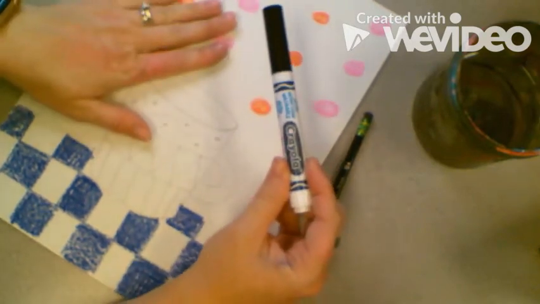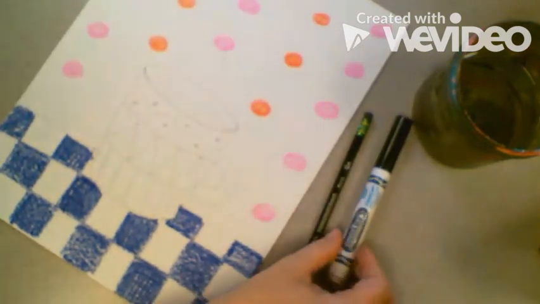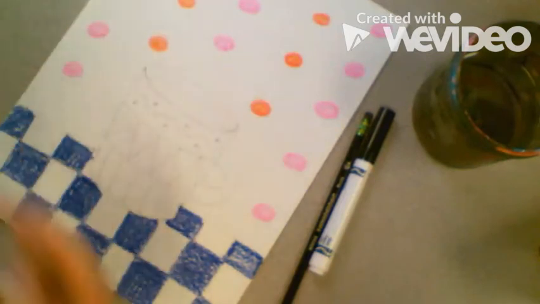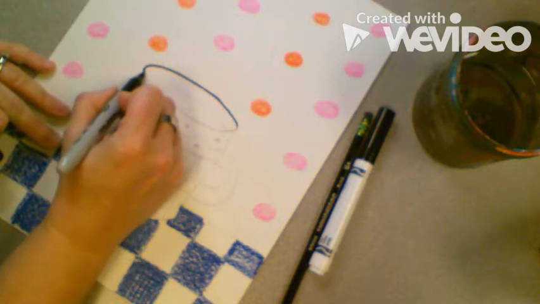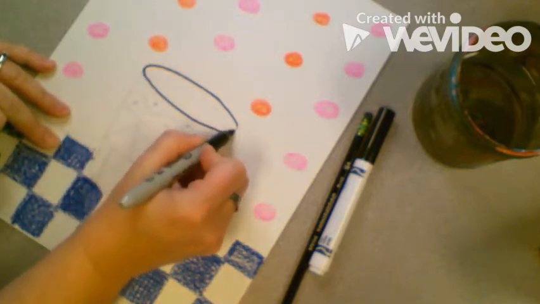Now is the time that you would paint. So I do have a Sharpie. So I'm going to go and trace my pencil lines very carefully.